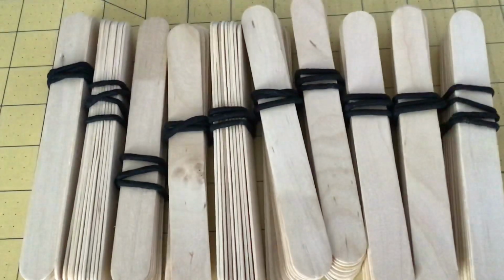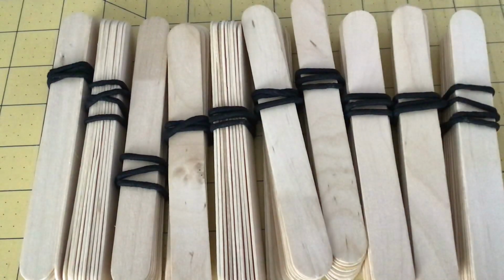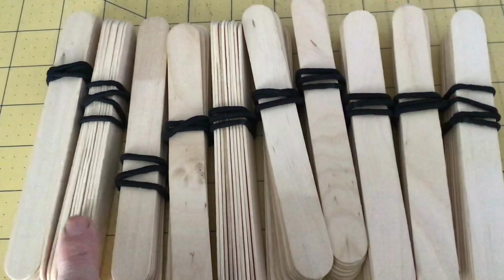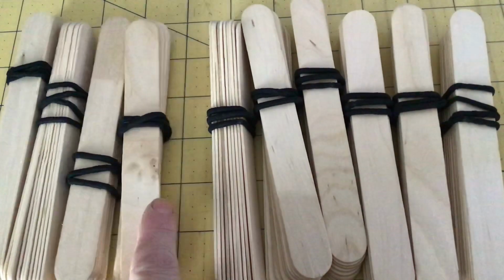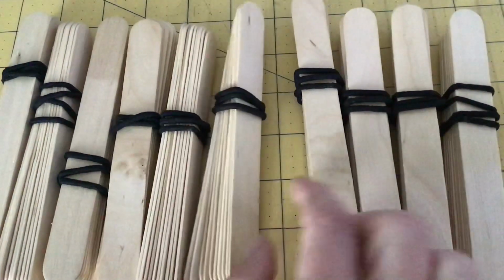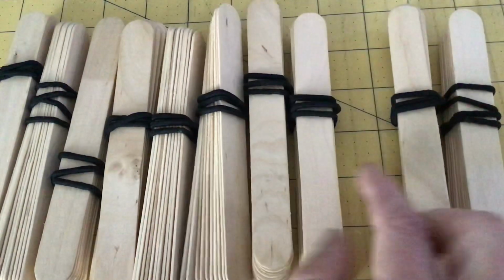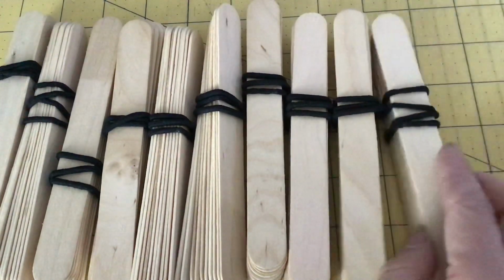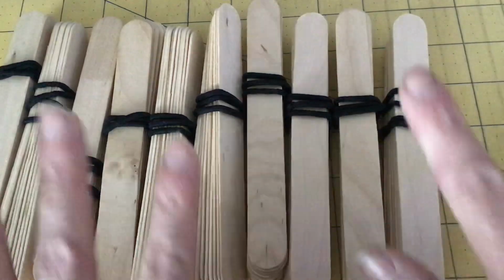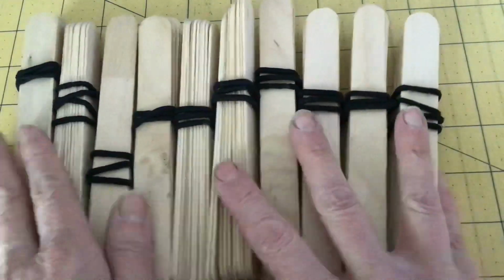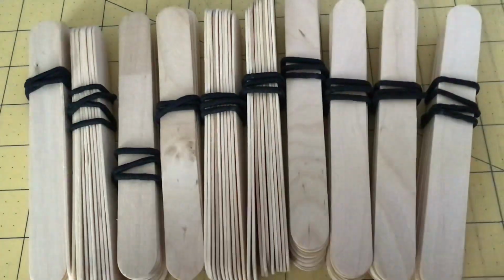I counted to 100. Now let's find out how many groups of 10 there are. 1 ten, 2 tens, 3 tens, 4 tens, 5 tens, 6 tens, 7 tens, 8 tens, 9 tens, 10 tens. So there are 10 groups of 10 that make 100.